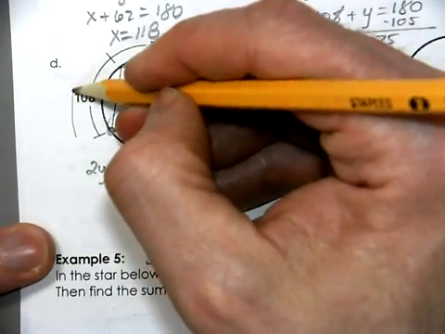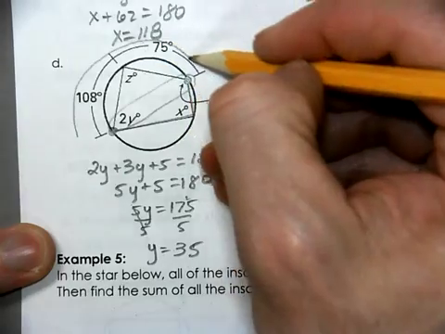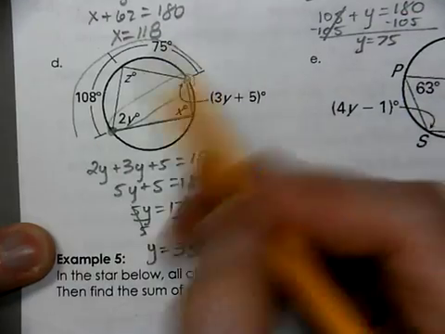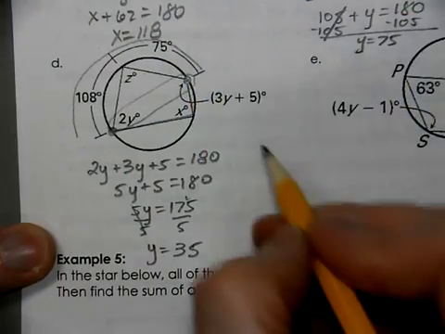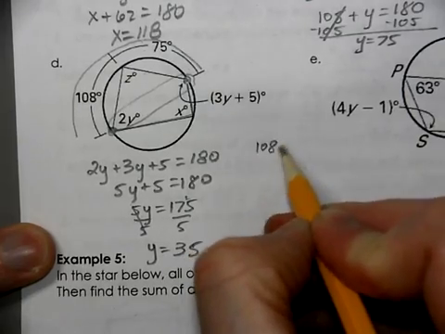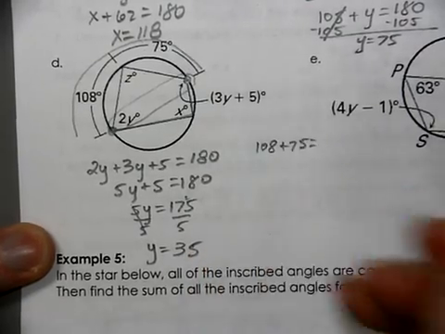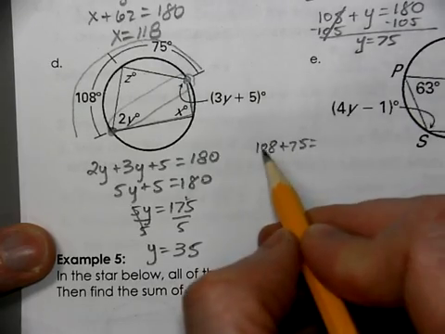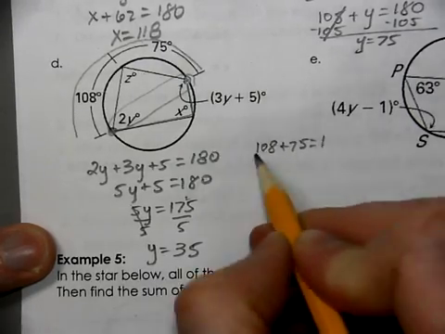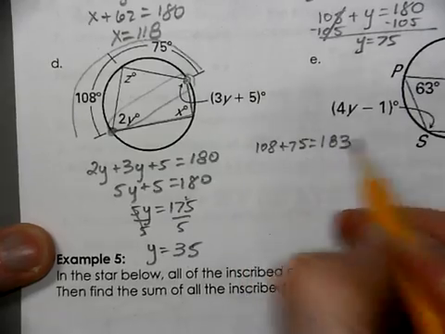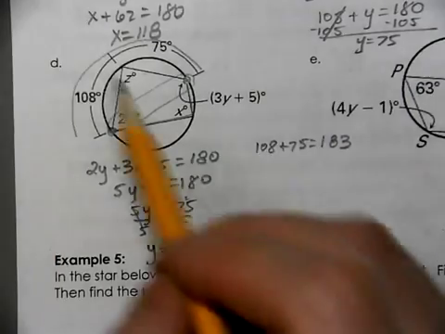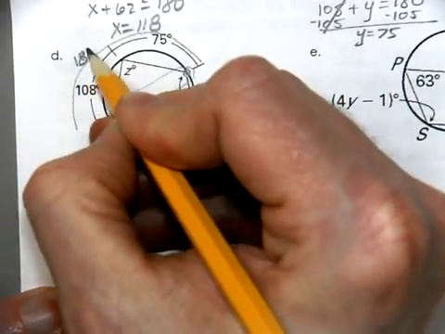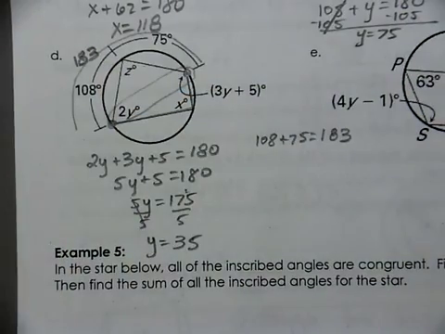Well, this arc is double whatever that angle is. So if we say 108 plus 75, we're going to come up with 183. So 183 is that large arc.